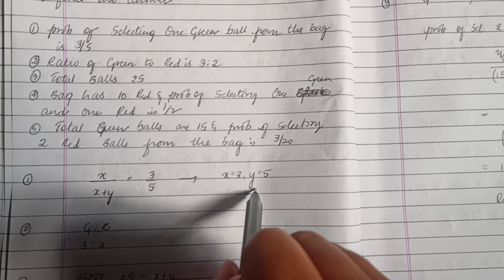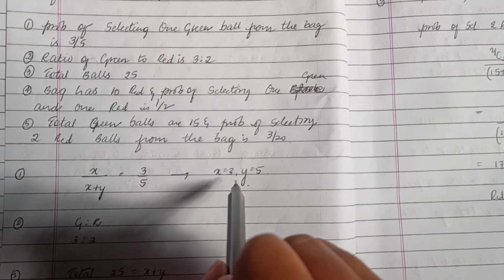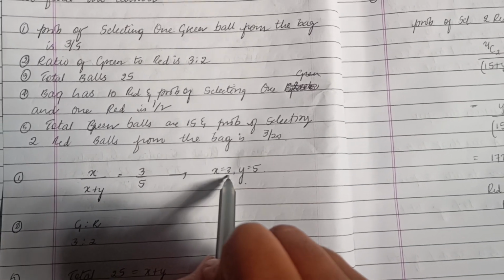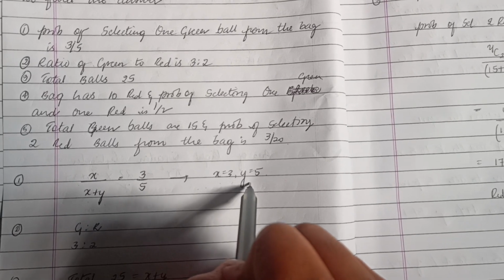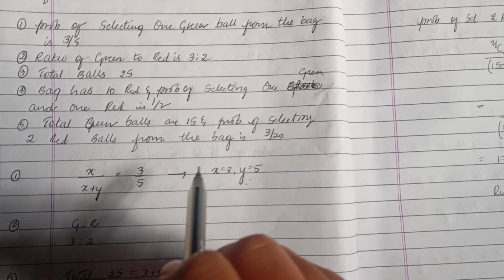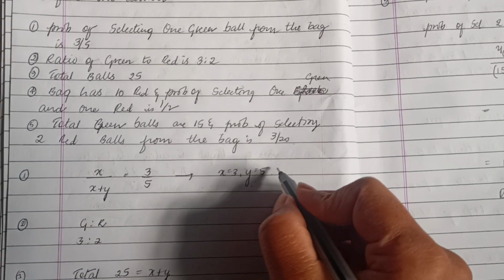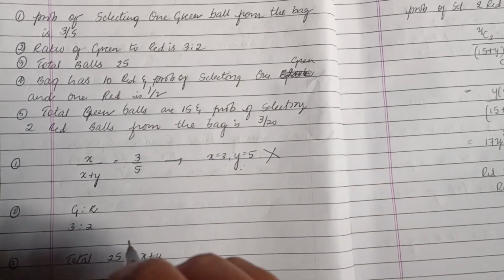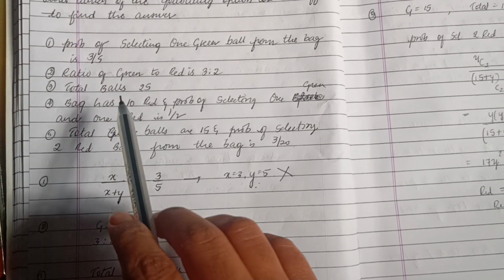So here I got the values in the form of ratios. Means I have got the balls in multiples of 3 and multiples of 5. So from this option we will not be able to get the exact number of balls. So this option is also not sufficient. Okay, so let's get into the next option.